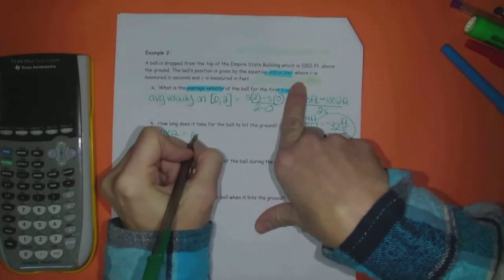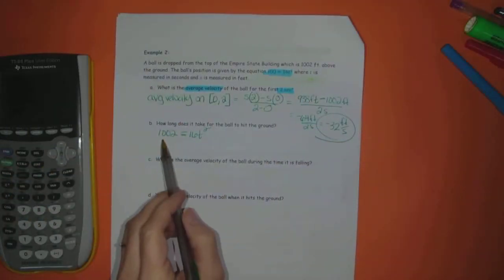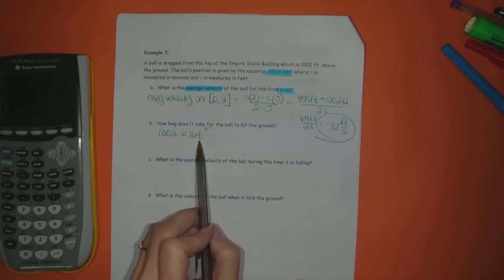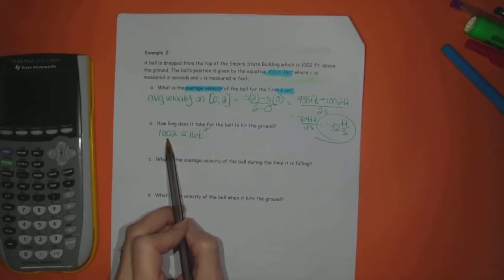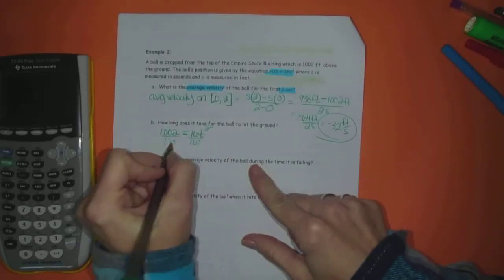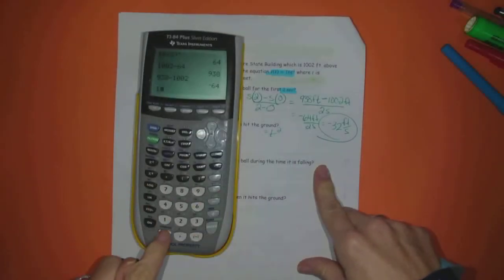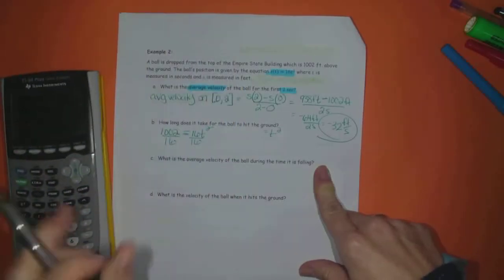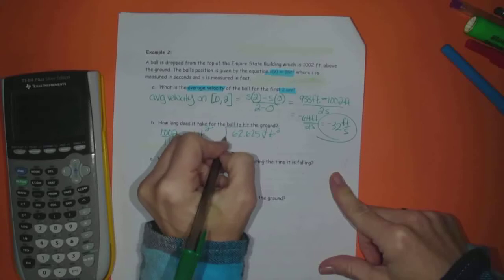So I'm going to set 16t squared equal to 1,002, and that'll give me the time when I've traveled 1,002 feet. So I'm going to divide both sides by 16. So t squared equals, what is that? 1,002 divided by 16 is 62.625. And then I'll square root both sides.